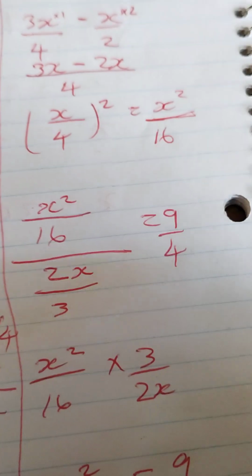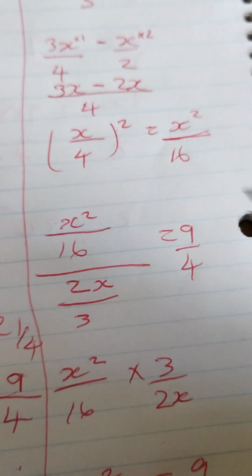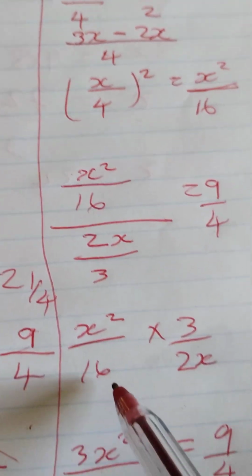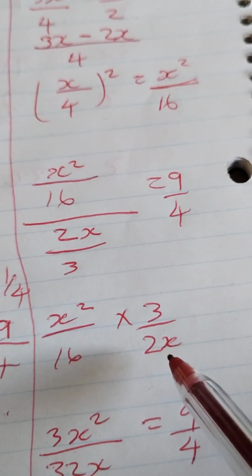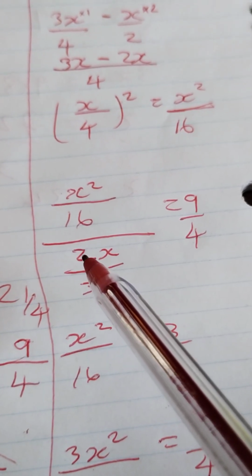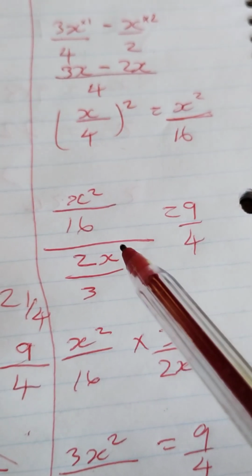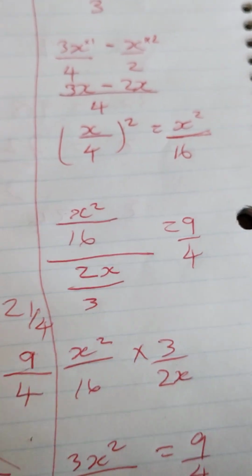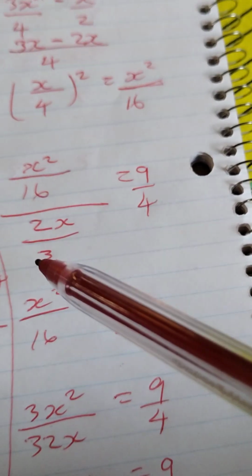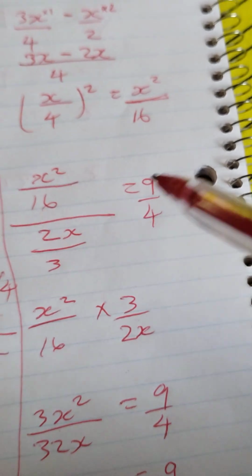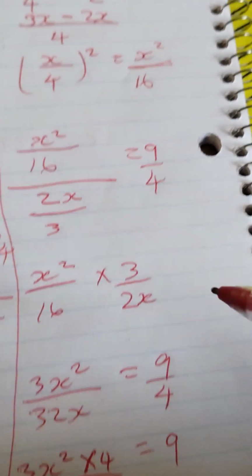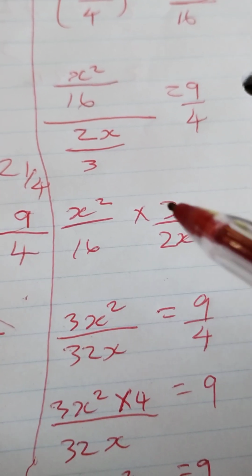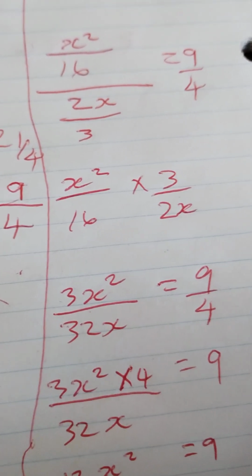When there's a division sign, you turn the fraction upside down. So it would be x squared over 16 times 3 over 2x. Remember, before it was 2x over 3, but whenever you have a division sign, you flip the fraction. So the denominator becomes the numerator and the numerator becomes the denominator. So we get x squared over 16 times 3 over 2x.